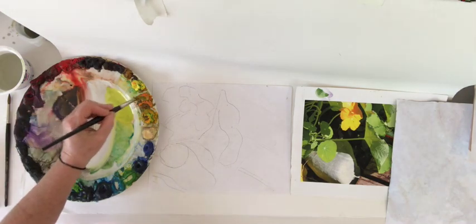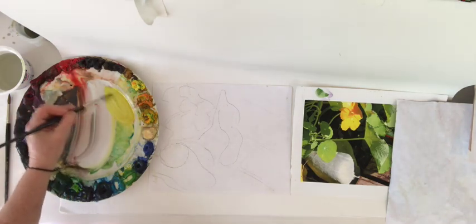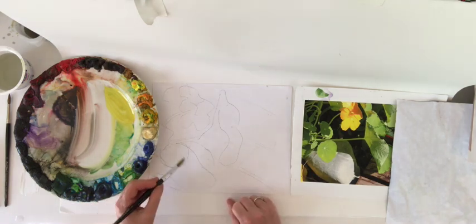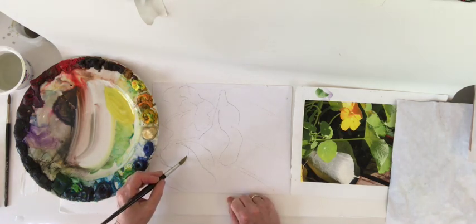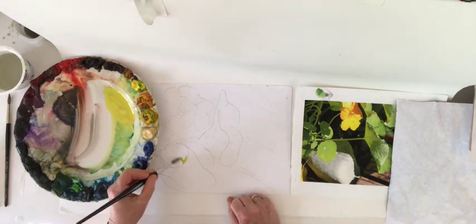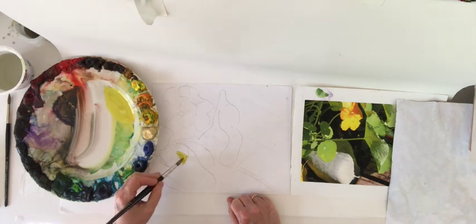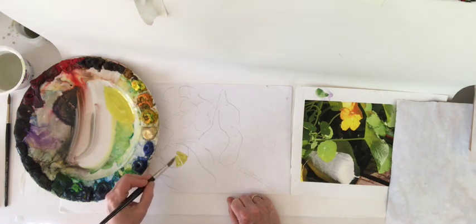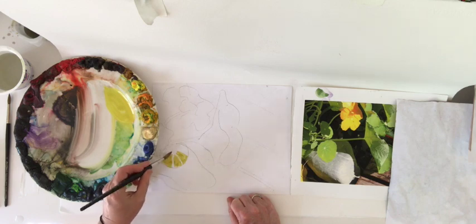Actually, a touch of this cadmium. To do this process though, I'm not really thinking about what colors I would actually use in a painting. So I'm not trying to be cohesive. I'm just trying to get something in that's interesting to me.